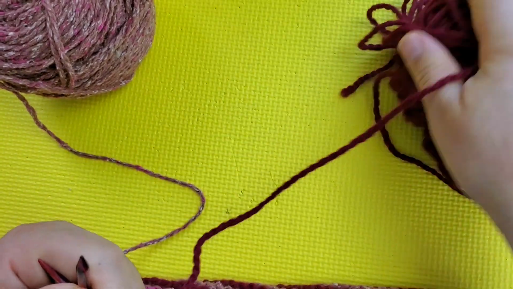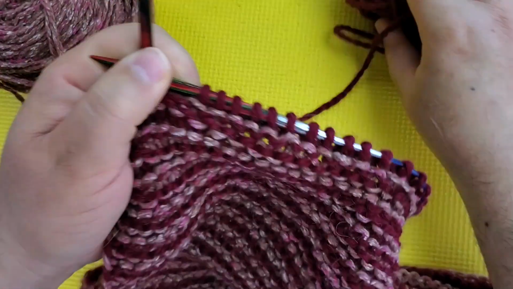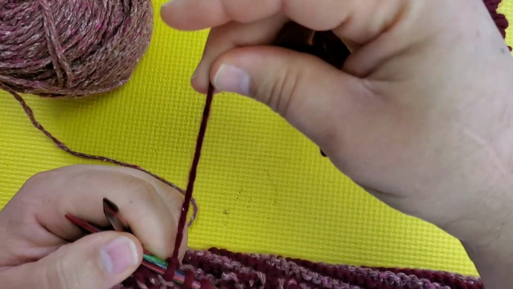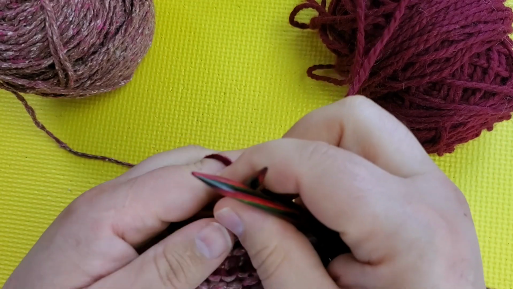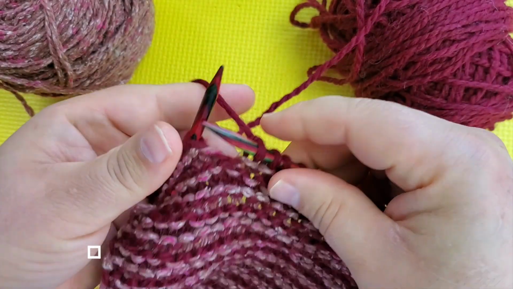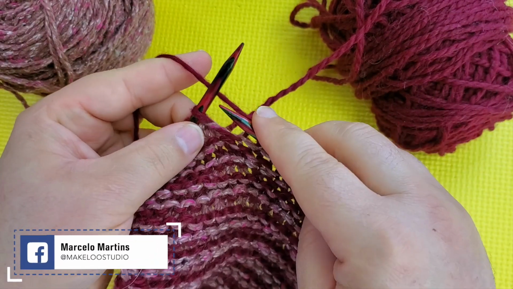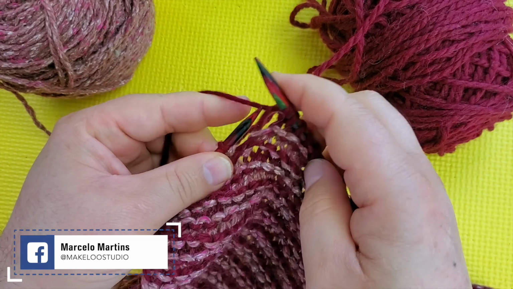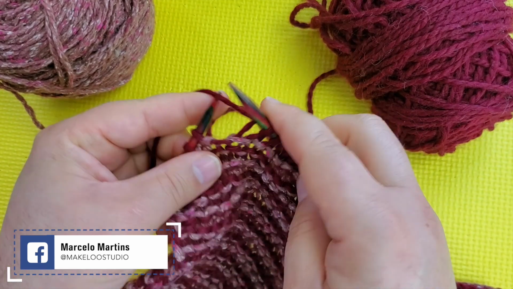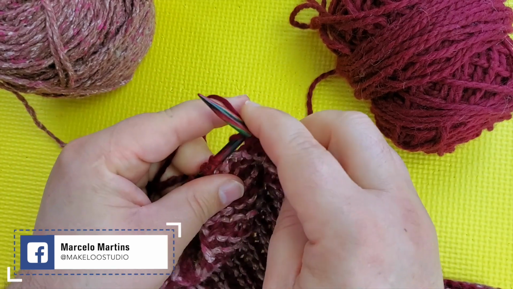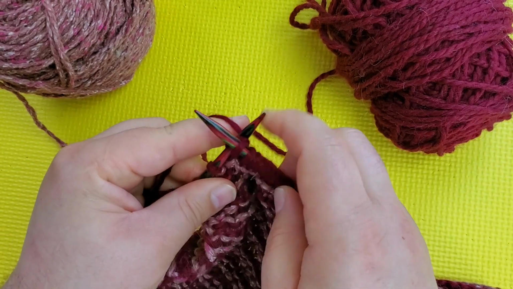So my working ball of yarn is here. I get here, I put my tension because I work right continental, and I continue knitting. Okay. So I get this side to go to the other side.